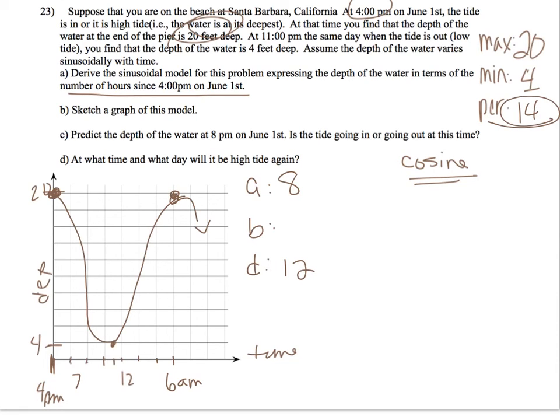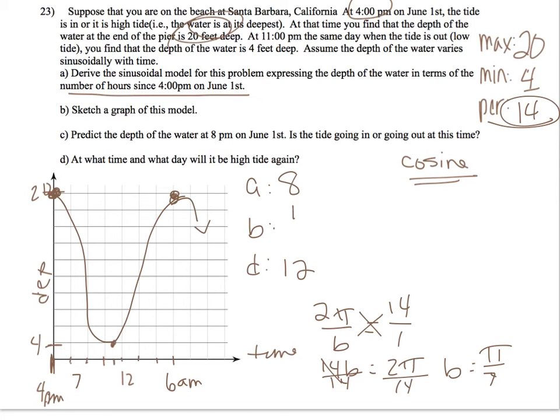And our B, we have to use our period for that. To find our B, we do 2 pi over B equals 14 over 1. Cross multiply: 14b equals 2 pi. Divide by 14, and b is pi over 7 after we reduce. We get our A, B, and D. Y equals 8 cosine of pi over 7 x plus 12. From that, I did sketch a model already. I had to. Couldn't do it without it.